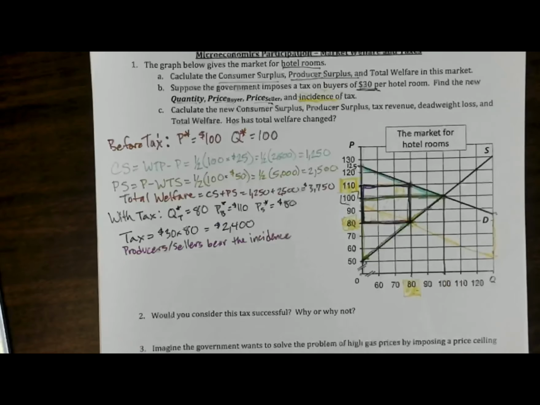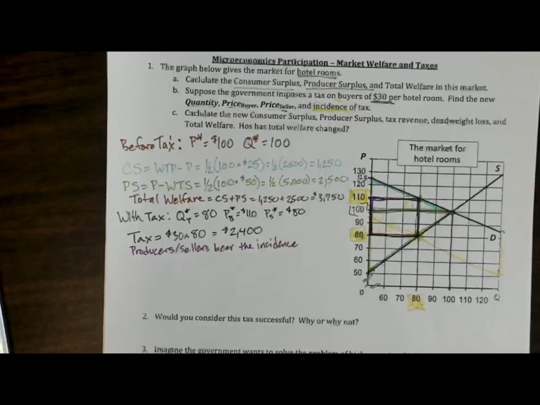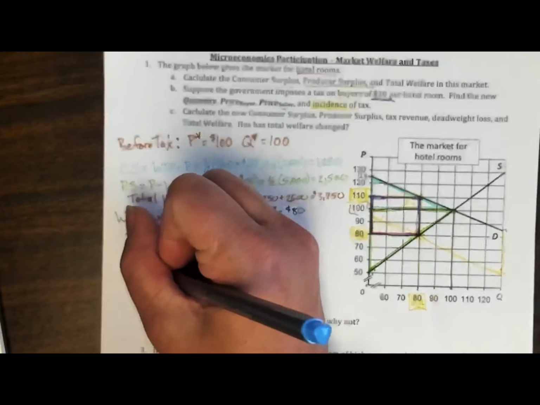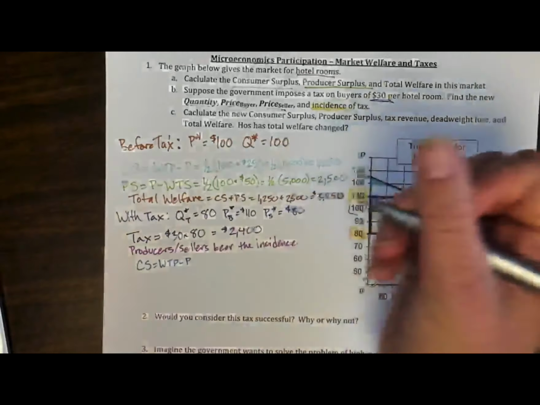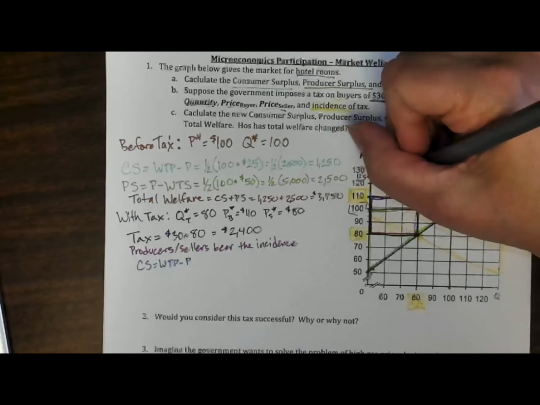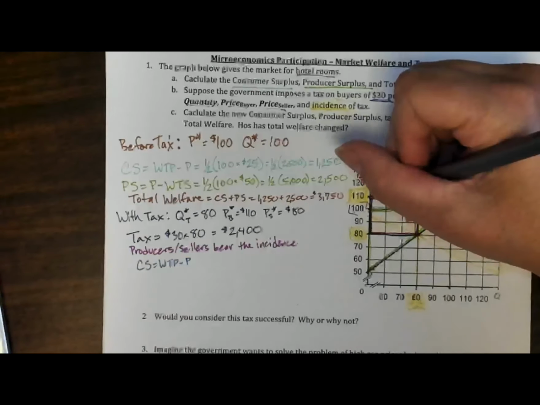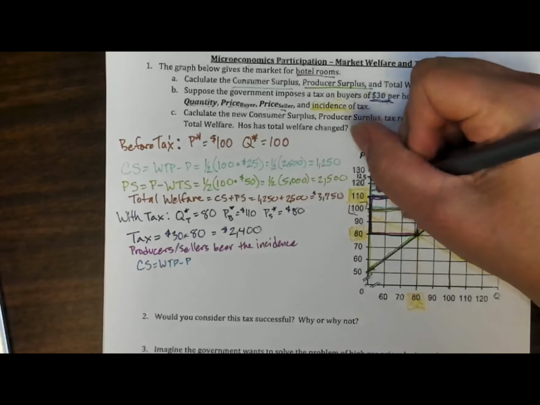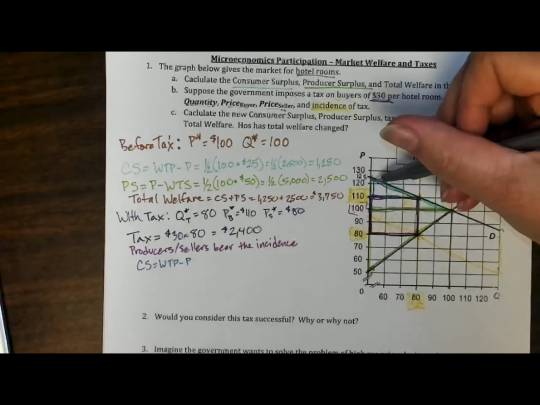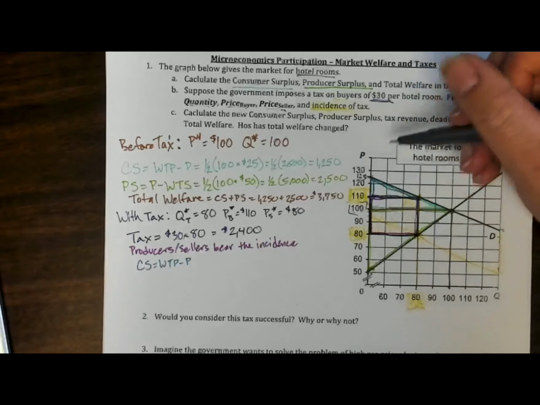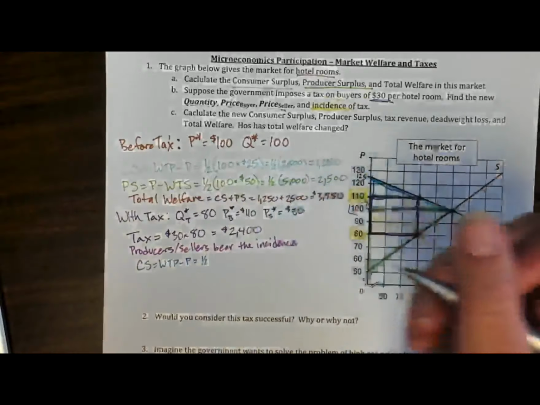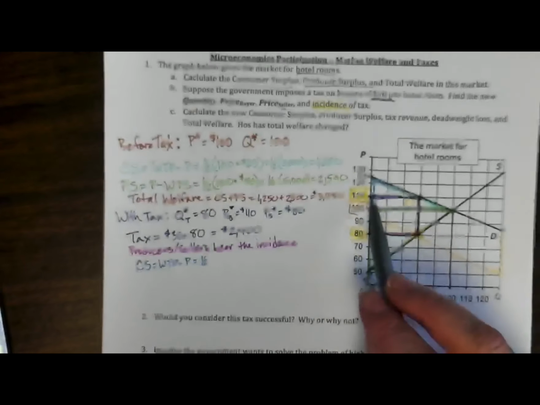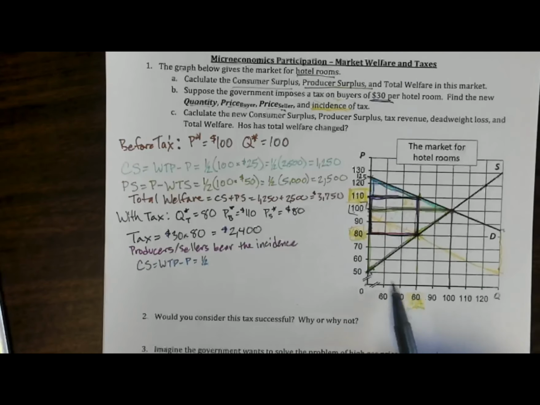So now let's look at the effect on consumer surplus and producer surplus. Remembering that consumer surplus is the difference between willingness to pay and price, we're going to look at the space beneath the demand curve and above the new price consumers pay. We can already see this triangle went from being big to being smaller. We can calculate the area of the triangle in the same way, 1/2 base times height. Now the base is from 0 to 80 hotel rooms.